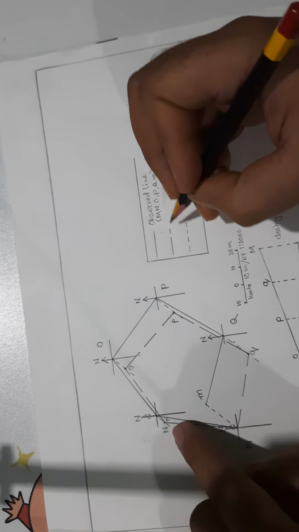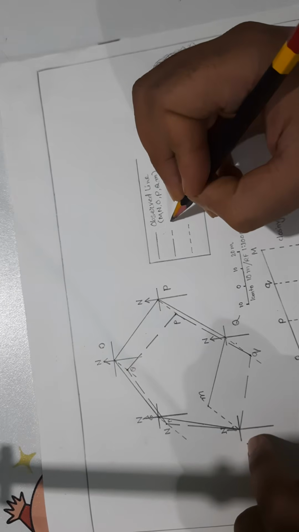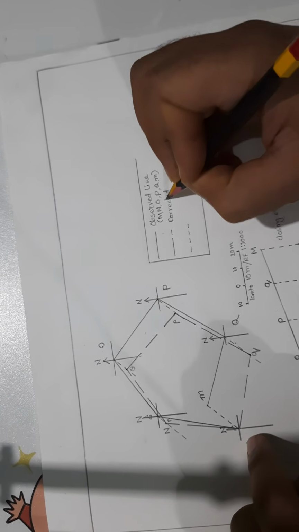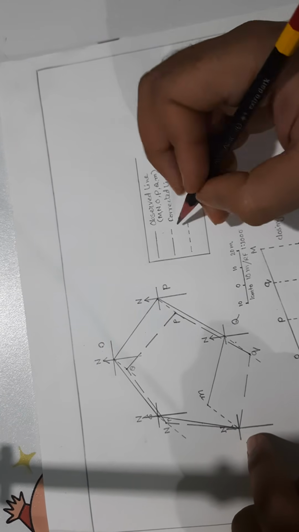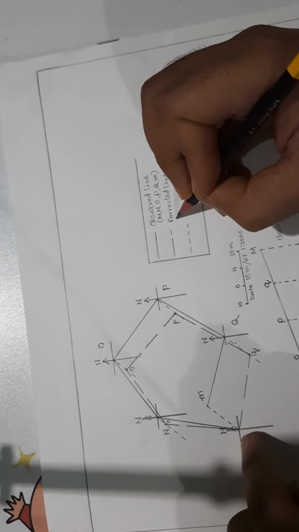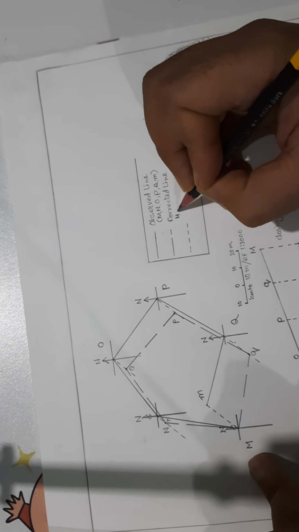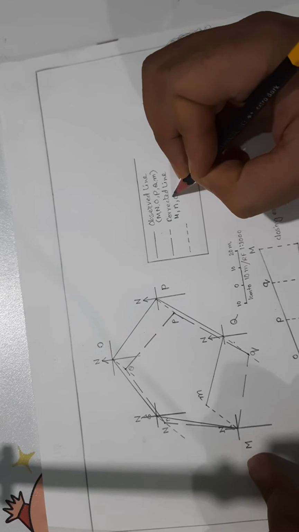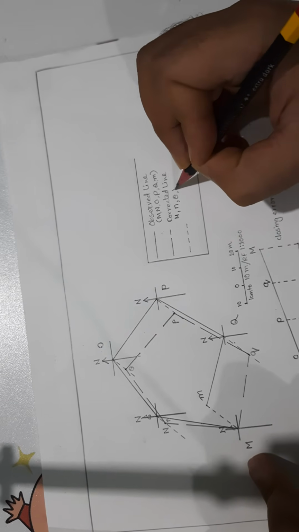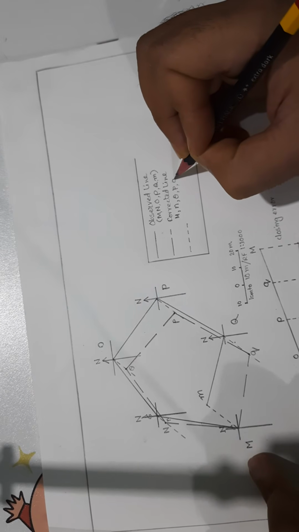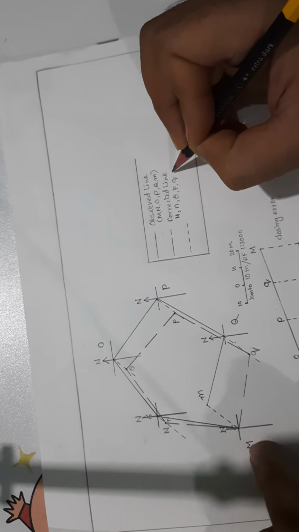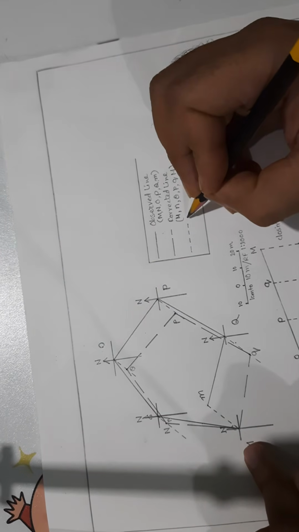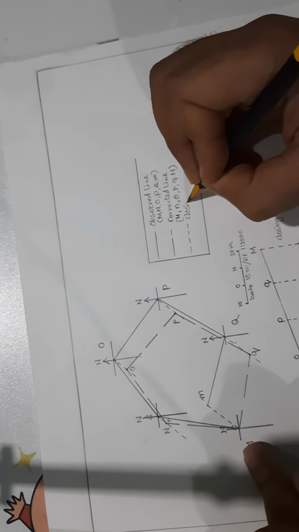Now the corrected line. The corrected line starts from M, then small n, small o, small p and small q, and finally again capital N. So these are the corrected lines, and finally the closing error.